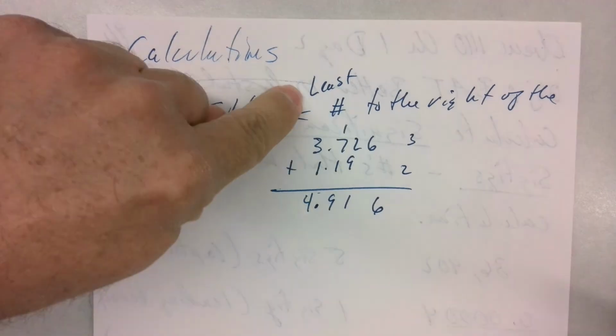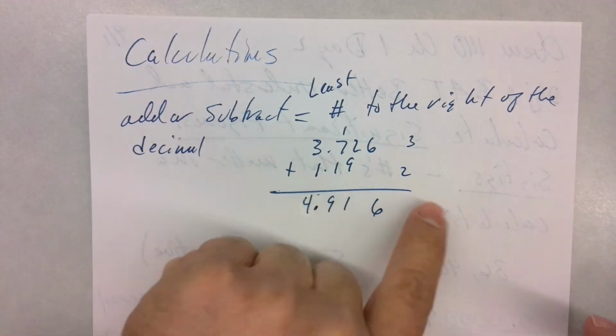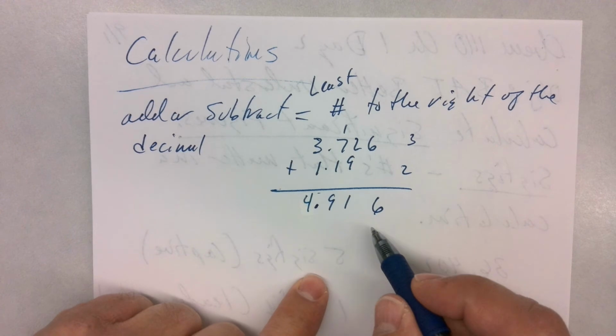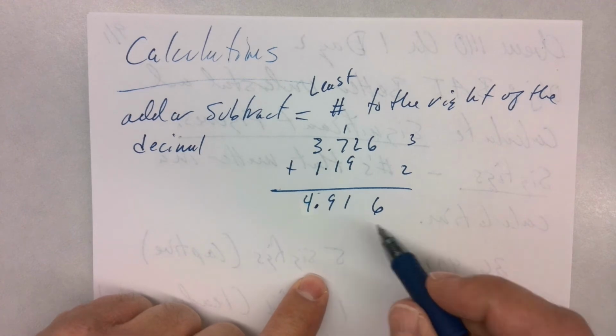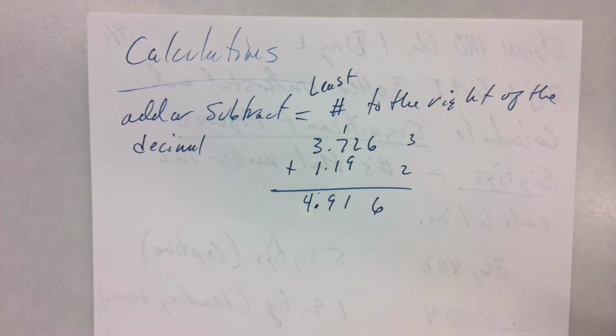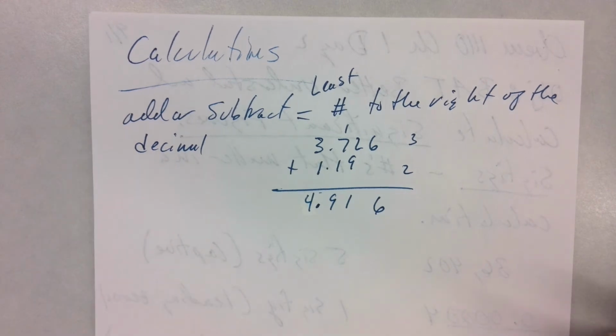It's got to have the least number. So the 2 dictates it. So now I'm going to do what to this? I'm going to round it. Now, something I saw happening last year that kind of baffled me. How do I round? Anybody know?